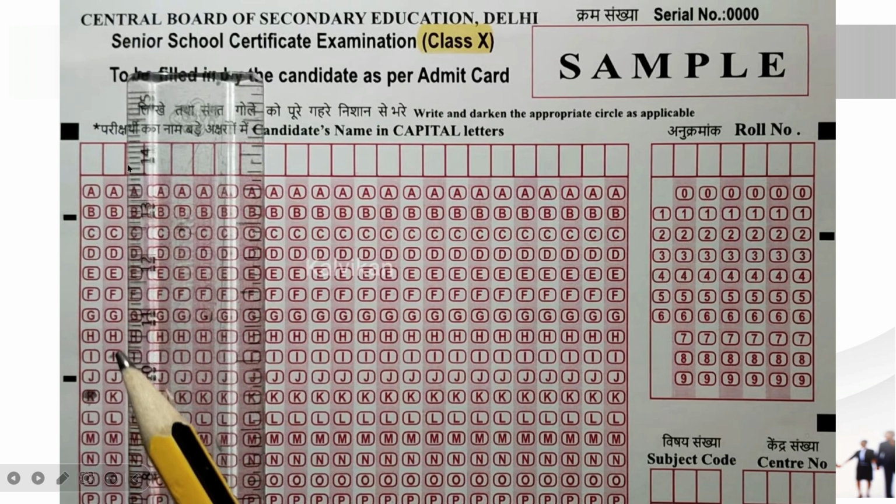When I am writing the second letter of my name, I would use the scale to mark down where my second letter is coming and then bubble it, and then I will move to the next letter. Understood? Like this we could bubble. We can use the scale in order to avoid confusion while bubbling.